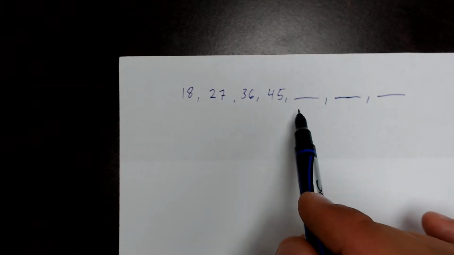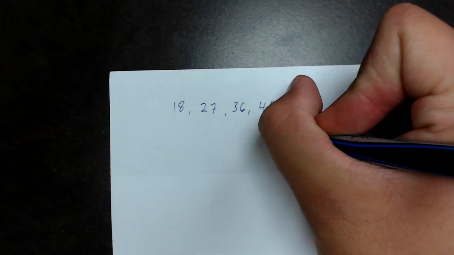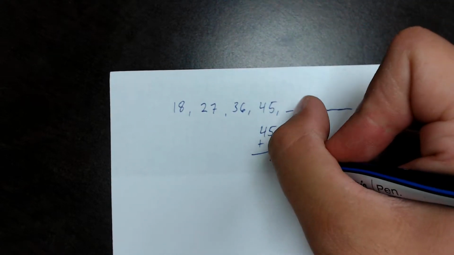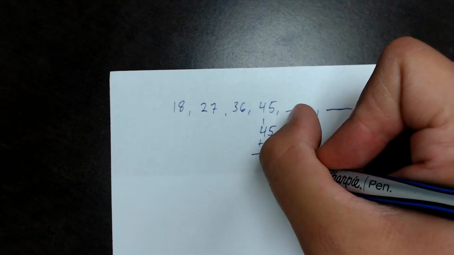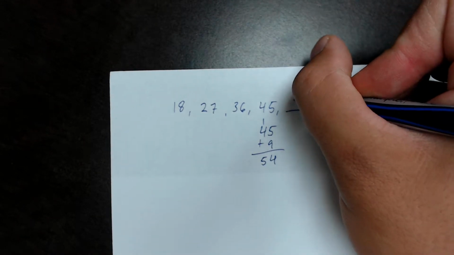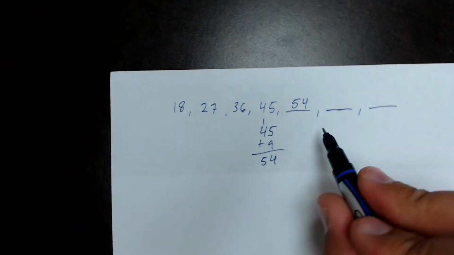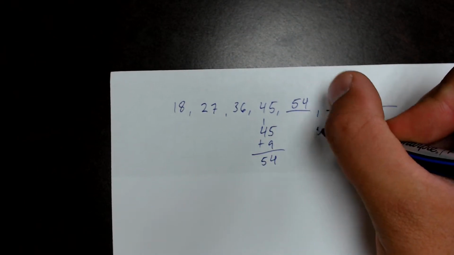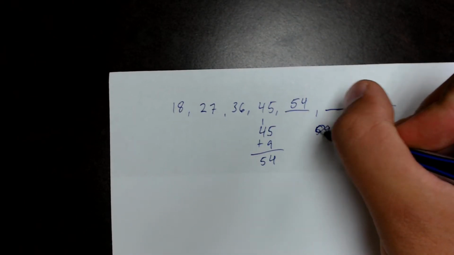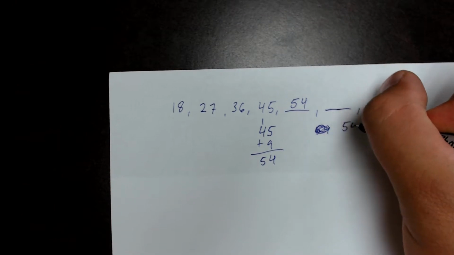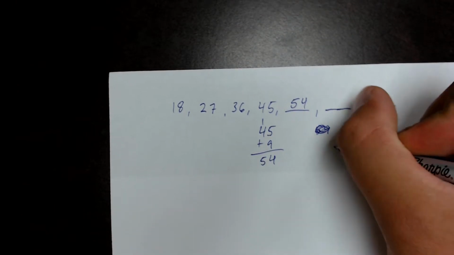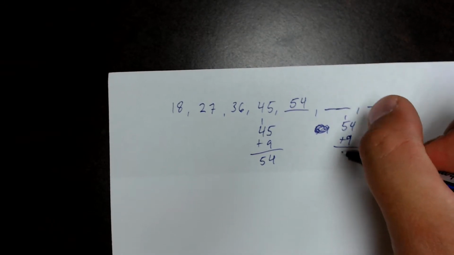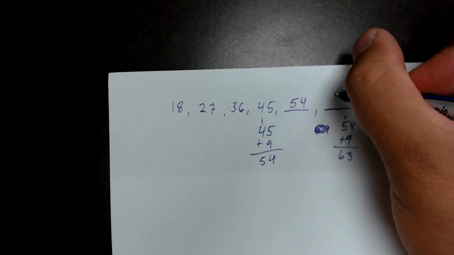So in order to get to the next number, all I have to do is take 45 and add 9. 5 and 9 give me 14. I carry the 1, and I got 54. So the next number is 54. To get the next number, I go ahead and add 9 again, to 54. 4 plus 9 is 13, carry the 1, and 5 and 1 is 6, so the next number is 63.